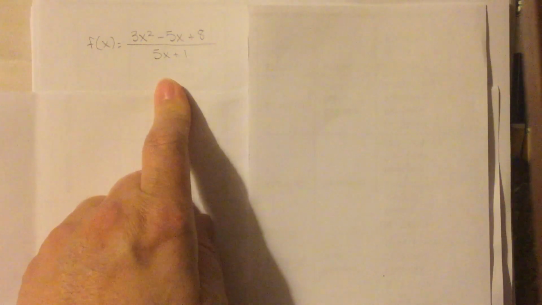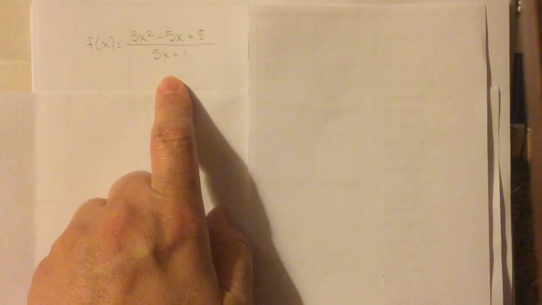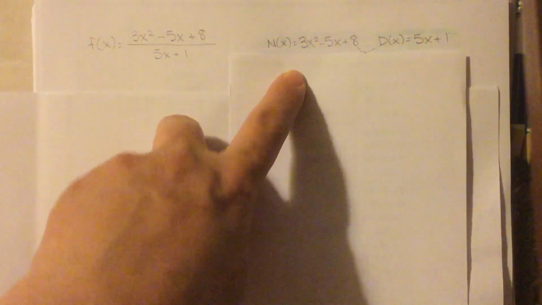Given this function, we need to find the derivative. I see that it is a fraction, so my first thought is quotient rule. And the very first thing I'm going to do is identify the numerator and the denominator, and I'm going to write two functions, one for each of them.